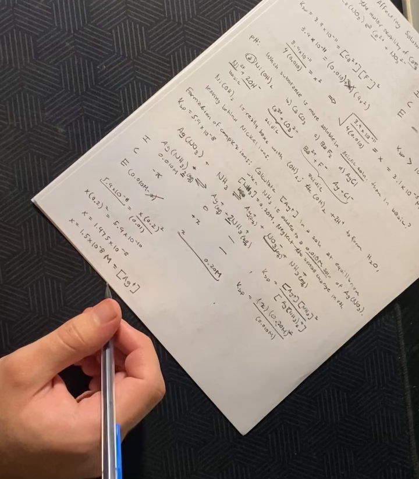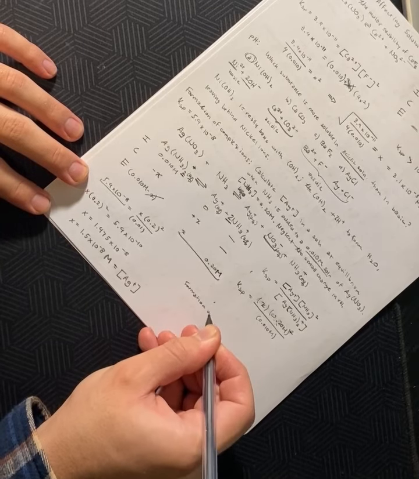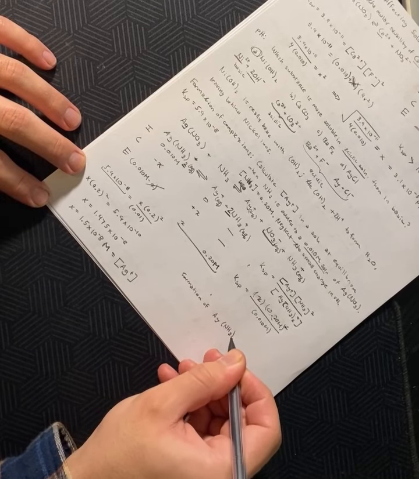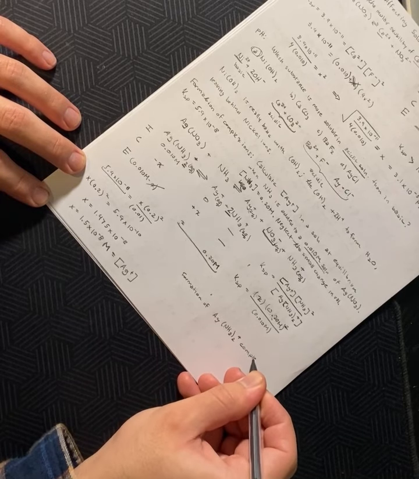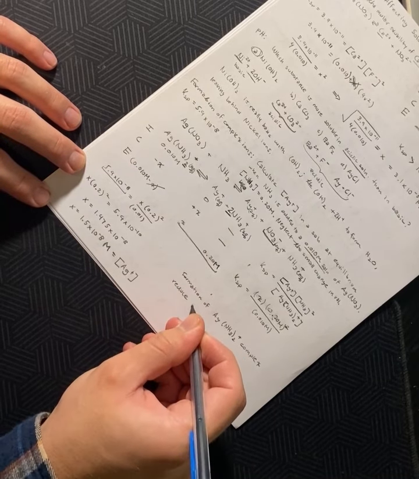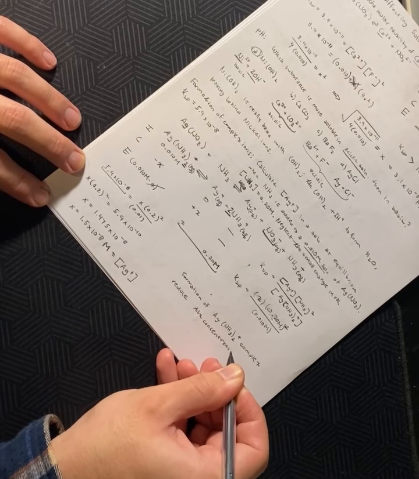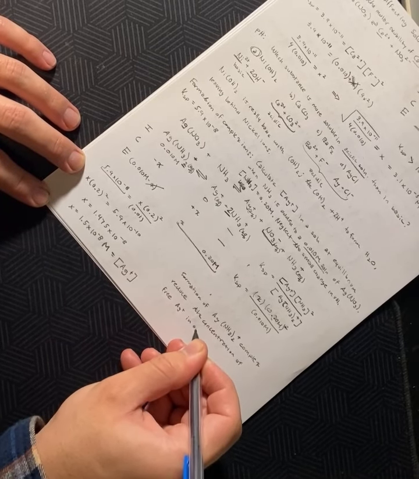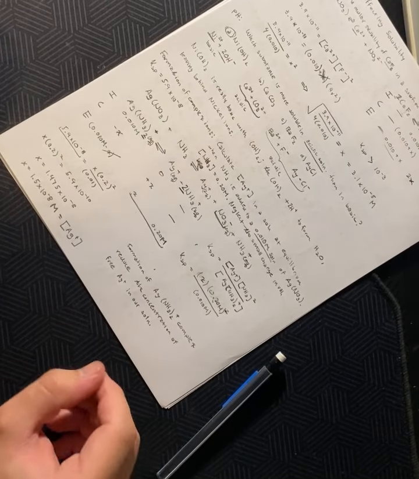So as we can see, something that we can infer is that the formation of the silver ammonia, which is a complex ion, is going to reduce the concentration of free silver ions in our solution. And that is the effect of the formation of complex ions.